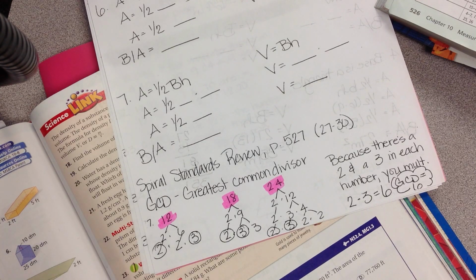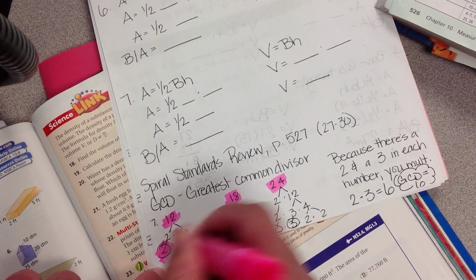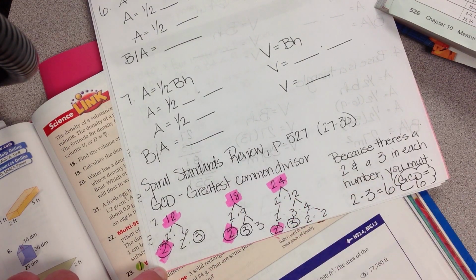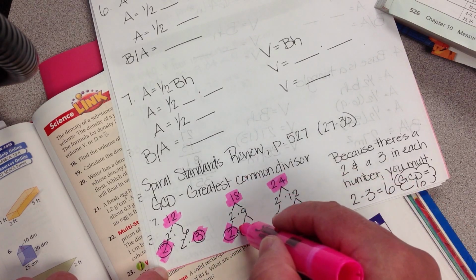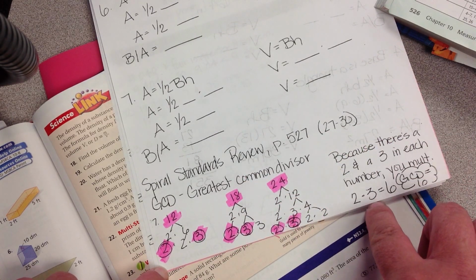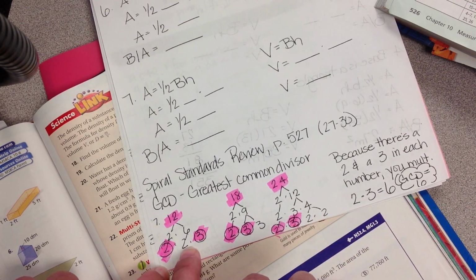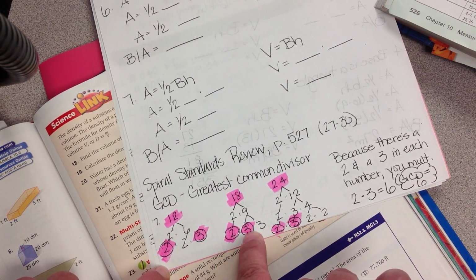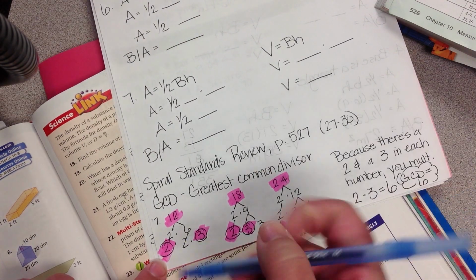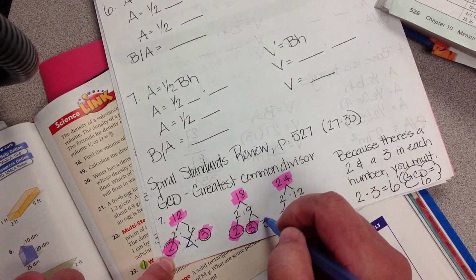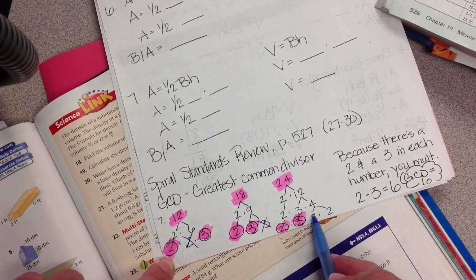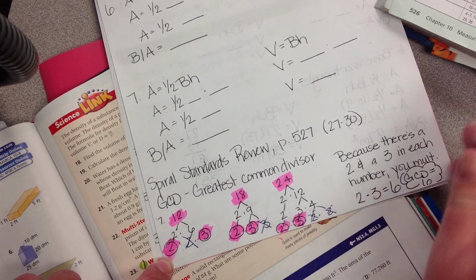Now, what you do is you go through and look for a prime number in all 3 of the numbers you're working with. So we have a 2, a 2, and a 2. So we're going to write down the 2. Then we have a 3, a 3, and a 3, and we're going to write down the 3. This 2 doesn't have a partner in here, so we do not use it. This 3 does not have a partner over here, so we do not use it. The 2s have no more partners, so we don't use them.